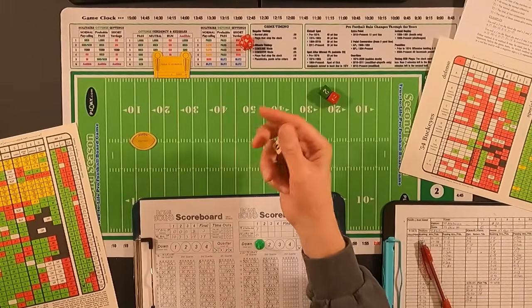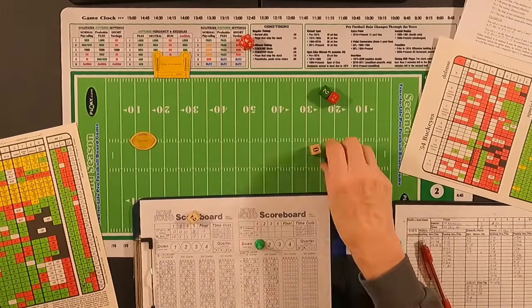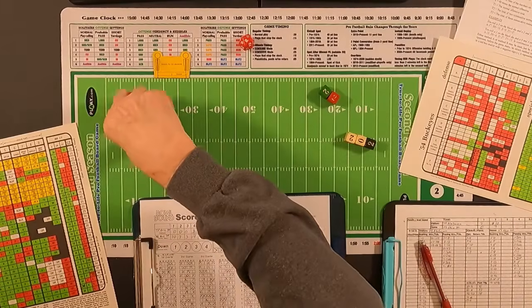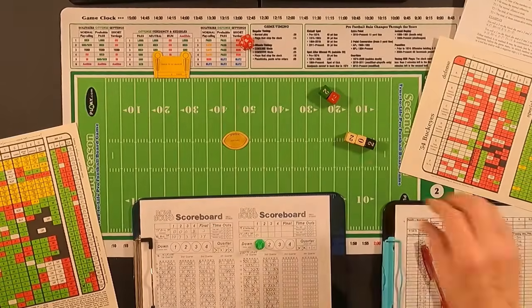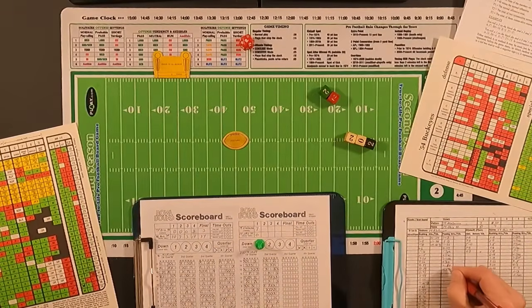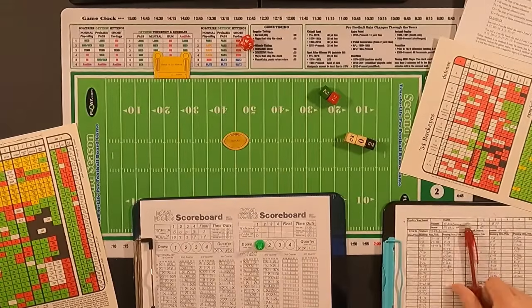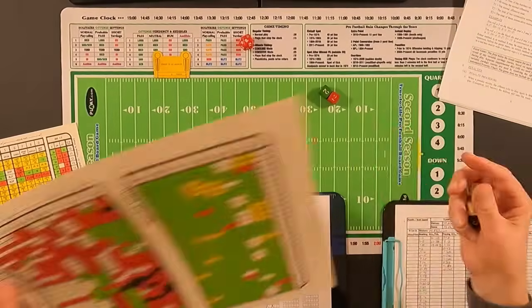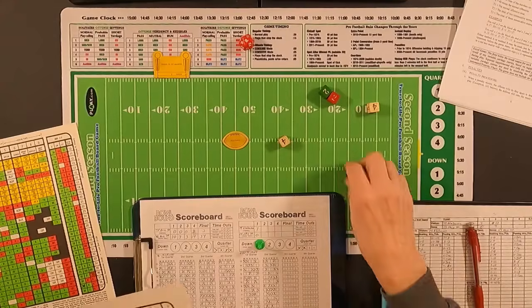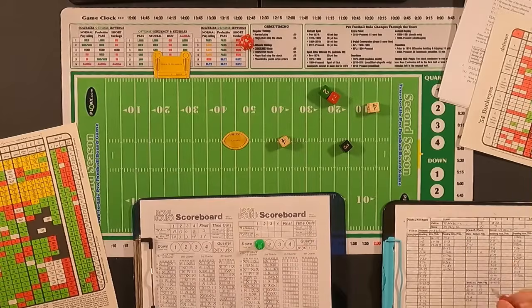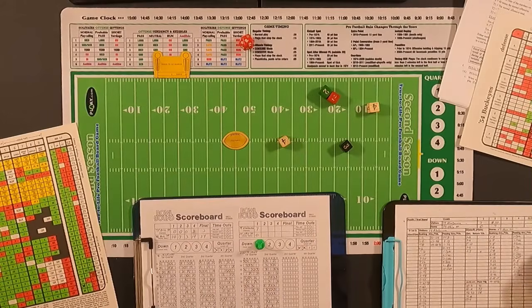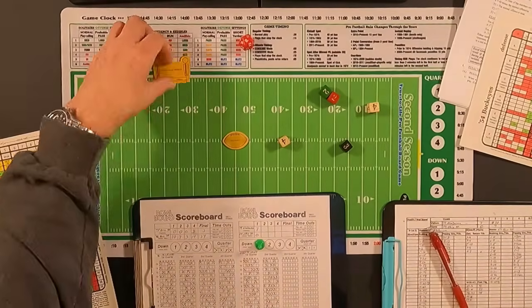So he throws it. It's 22 yards downfield. 2, 10, 20. So it's at the 40. He throws an interception. I get an interception return of 38. Nothing. Okay. 0. 10 seconds come off. We got 50 seconds and we're at the 40.